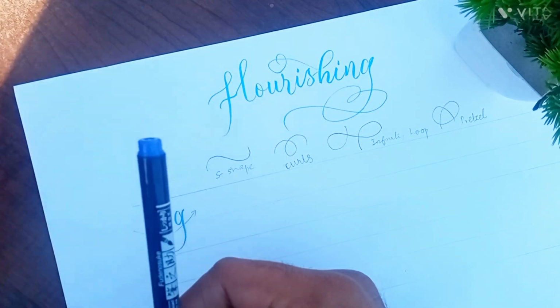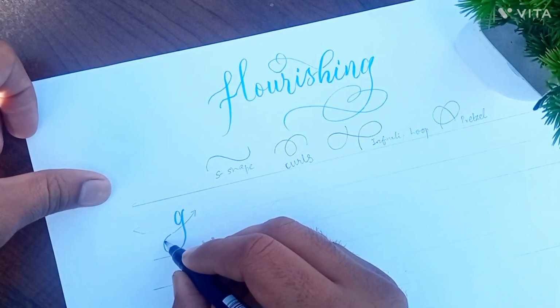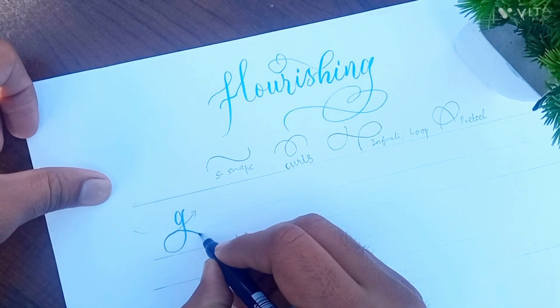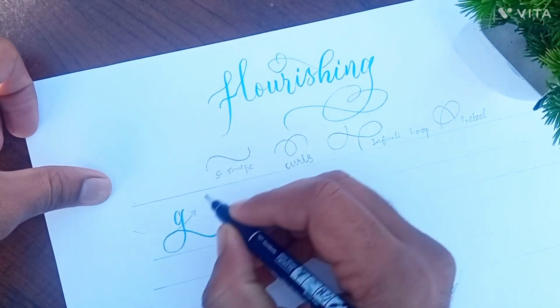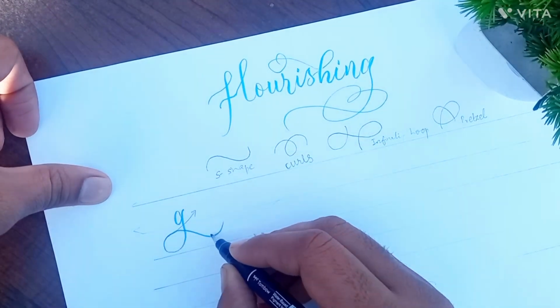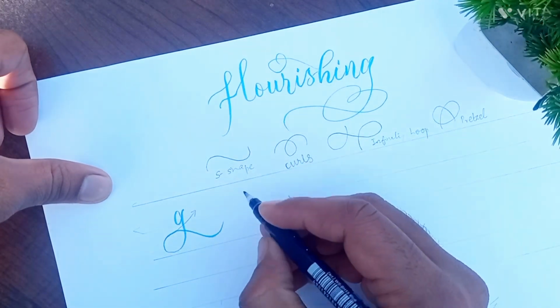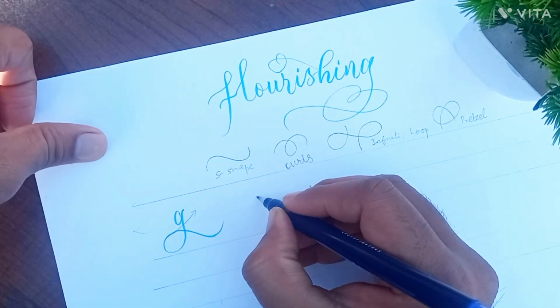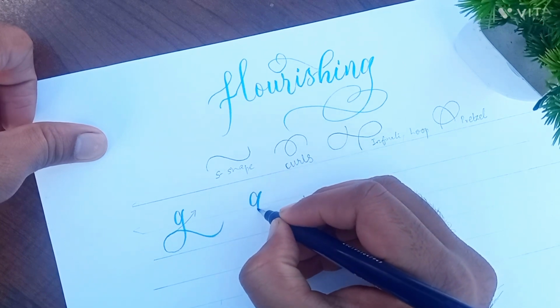So in flourishing, instead of going upward, what we do is go sideways to form an S shape. This S shape is coming here. This is a curl. Same in G, we can make a flourish G another way, using a curl like this.